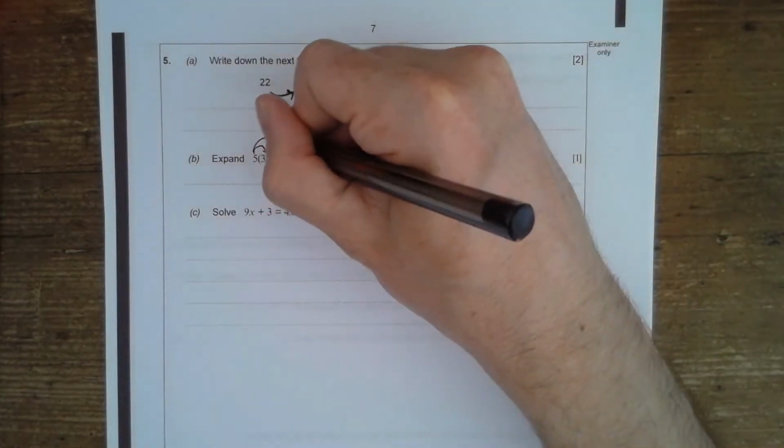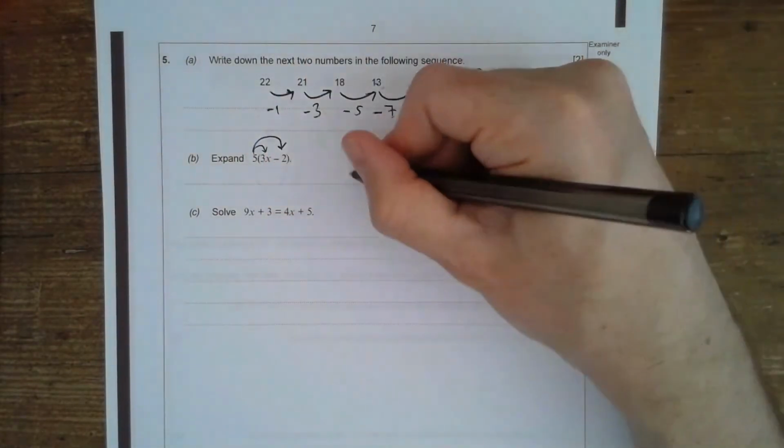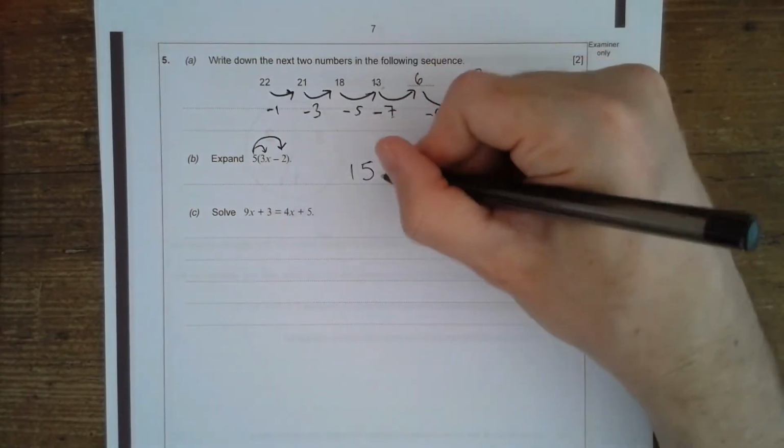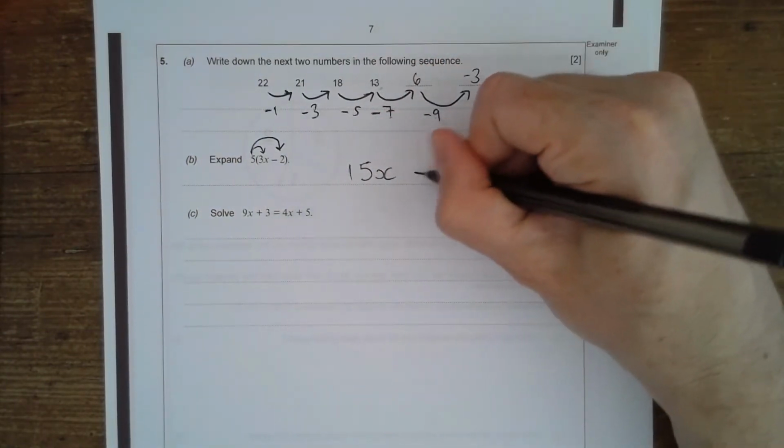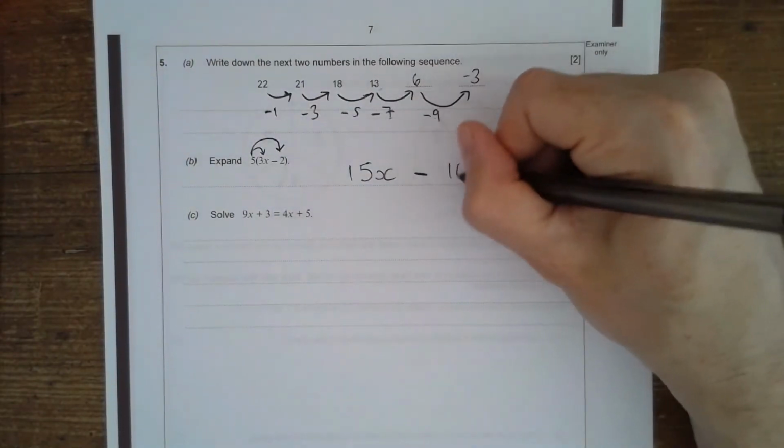Expanding means I have to multiply the number on the outside by both of the numbers on the inside. So 5 times by 3x will give me 15x. The sign in the middle is minus. 5 times by 2 is 10.